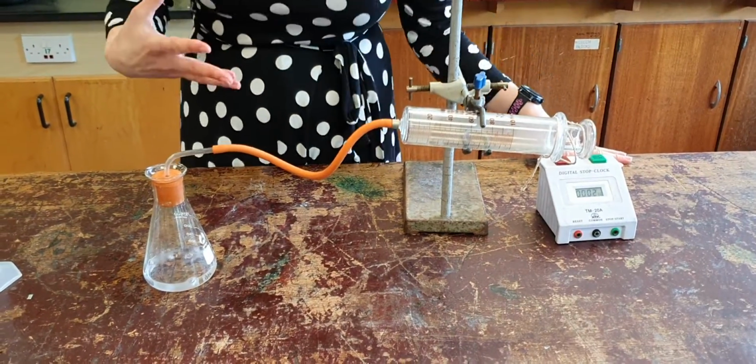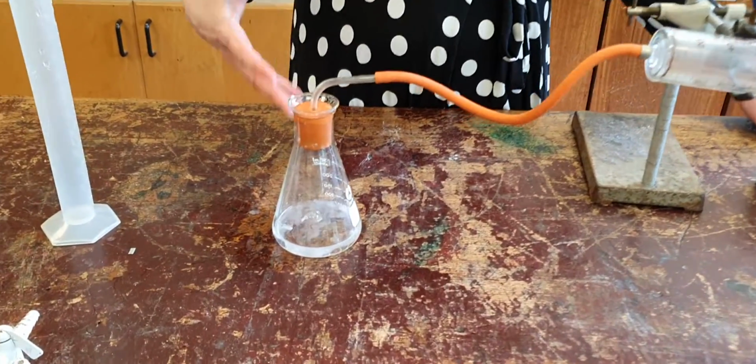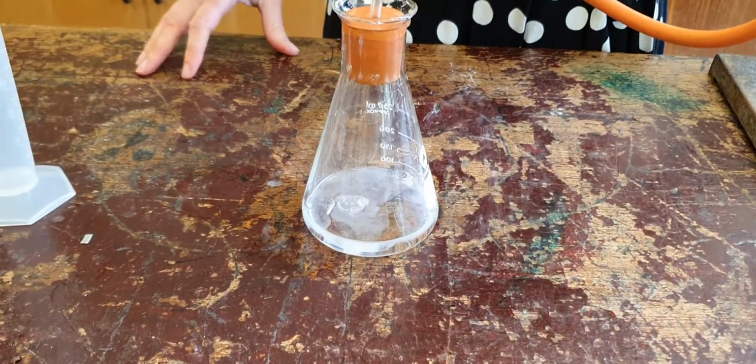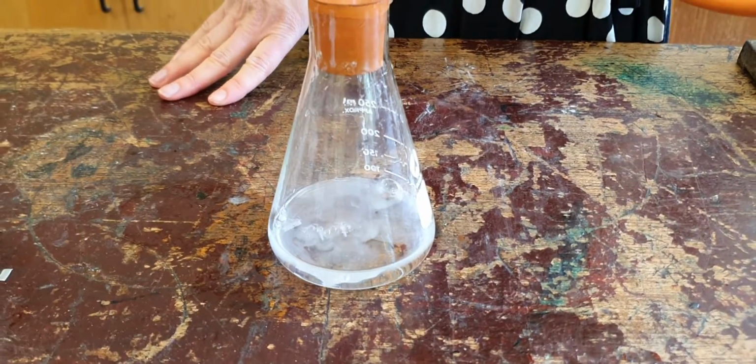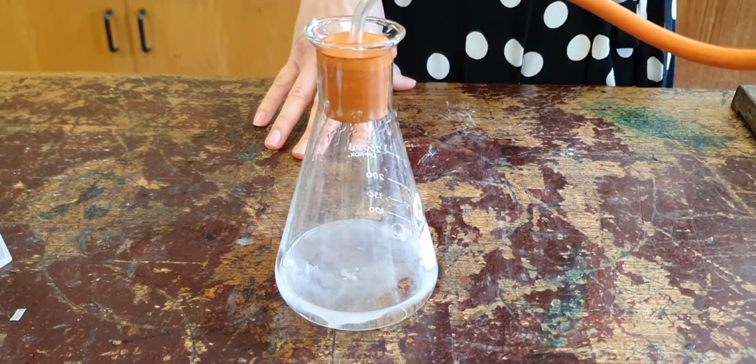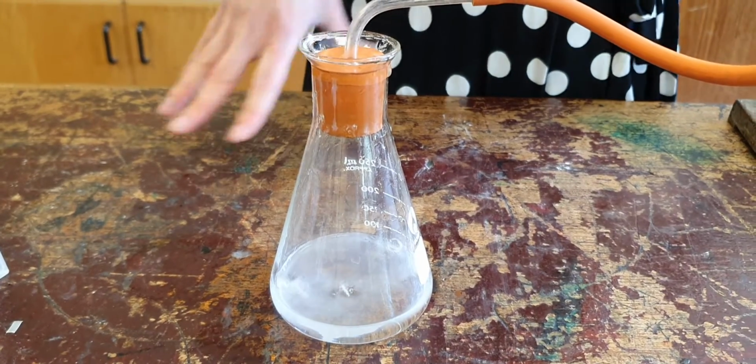So this is a more concentrated solution of hydrochloric acid. What are you expecting to see? Is this the kind of reaction that you're expecting to see? Is this going quicker than you'd expect? Is it going slower than you'd expect? What are your thoughts?